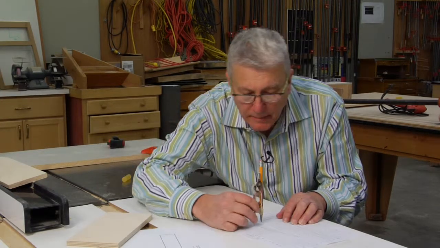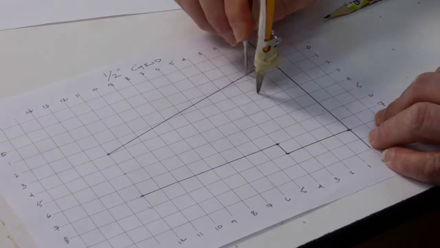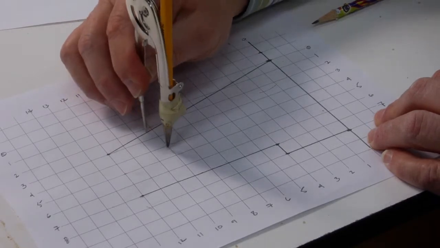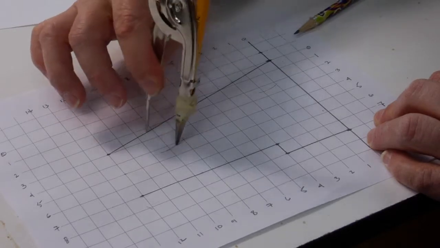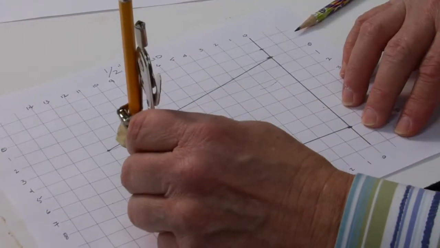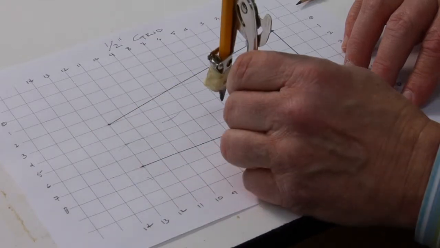Okay, I'm going to come up here, swing an arc. Come down here, swing an arc. Now I'm going to come on this side and swing an arc. I'll do it right here. And swing an arc here.